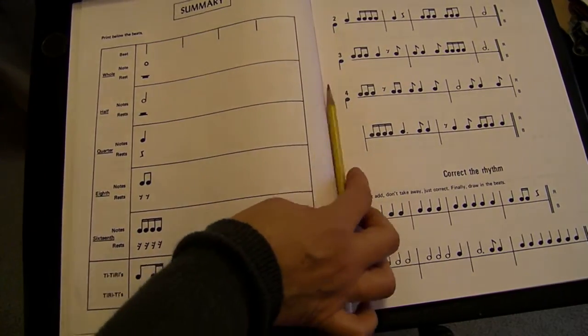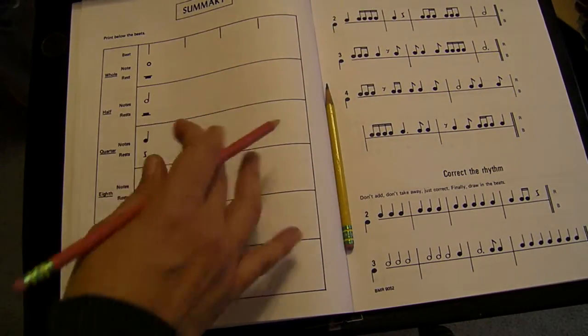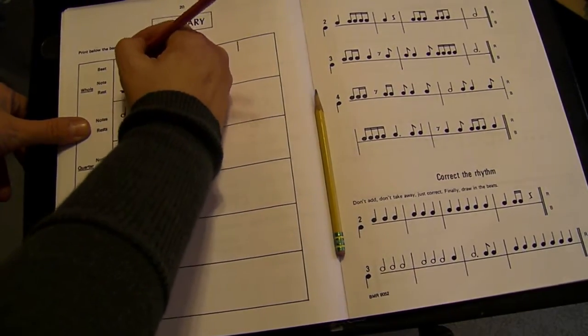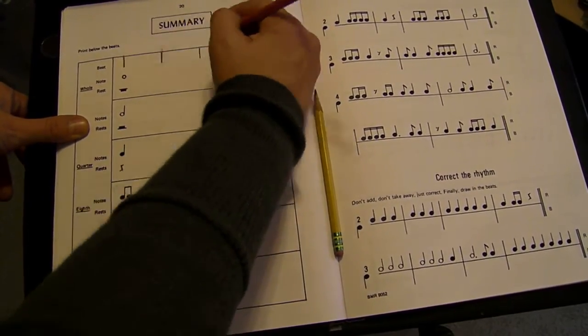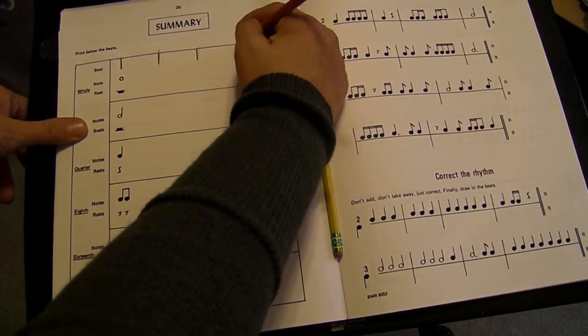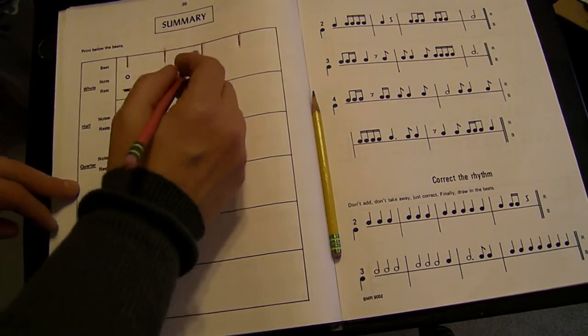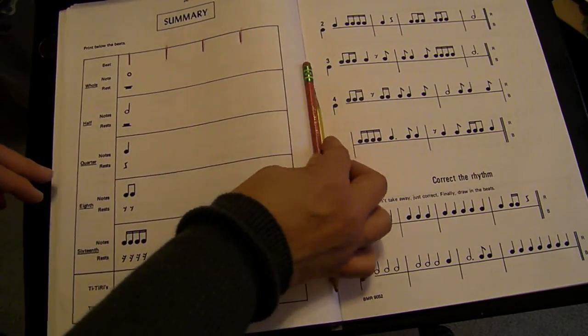So the very first thing I want you to do is take your pencil that's red, or your red pen, and go up to the top where it says the word beat. And I want you to mark the beats. There are 4 beats there, really strong. Okay? And the point is, there are only 4 beats. Not 8 beats, not 10 beats.